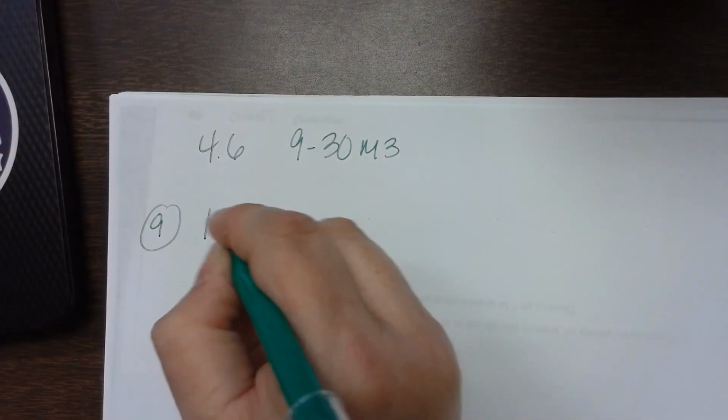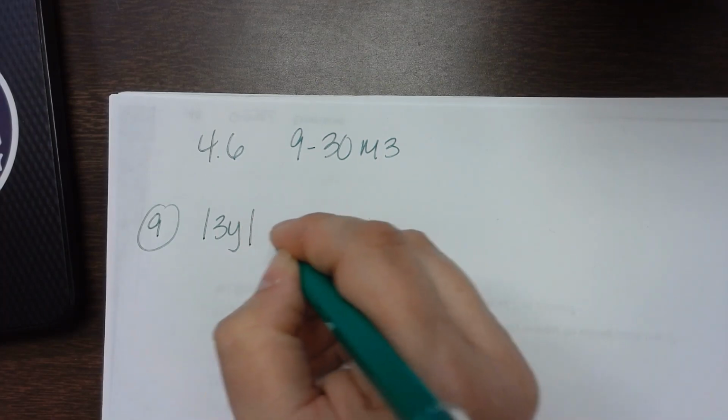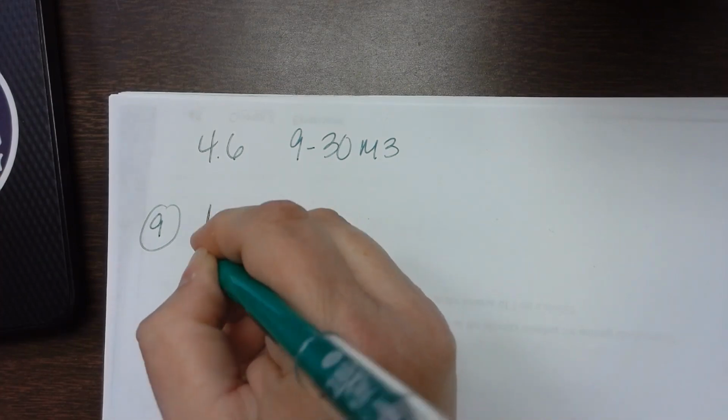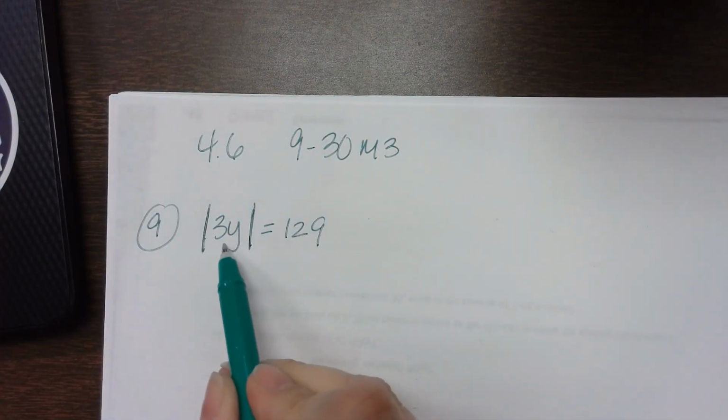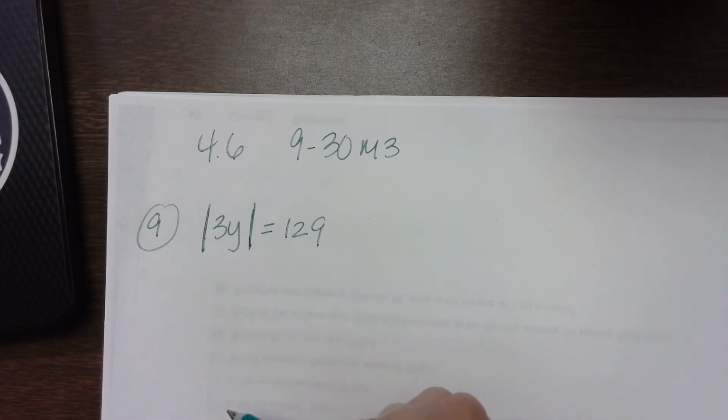and you are working on solving equations with absolute value. So anything that's inside of these blocks, what they're asking is how far this number is from 0. Okay, that's why it never comes out negative.